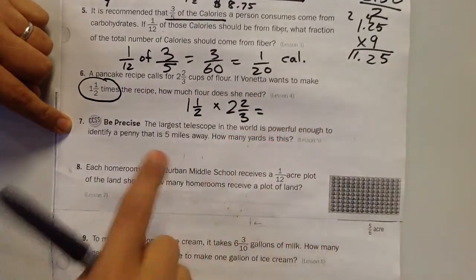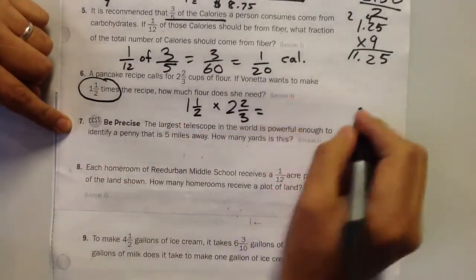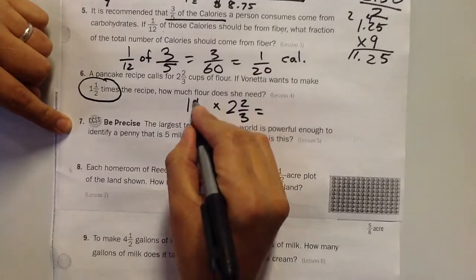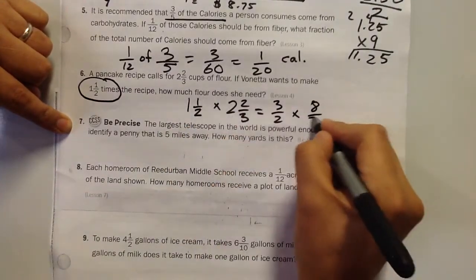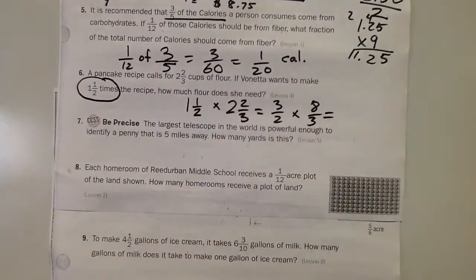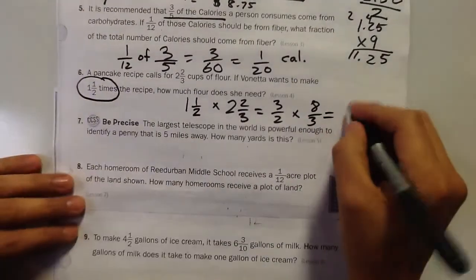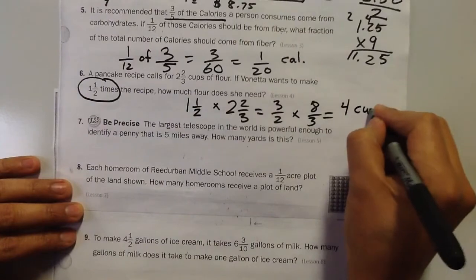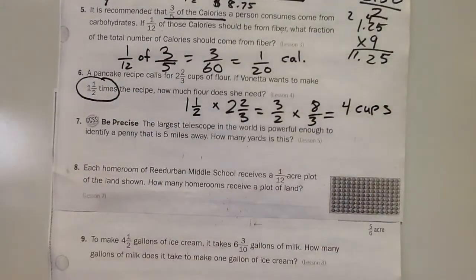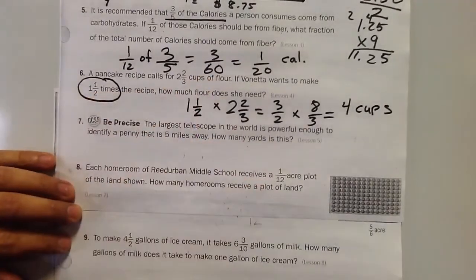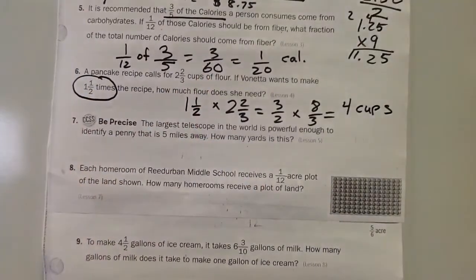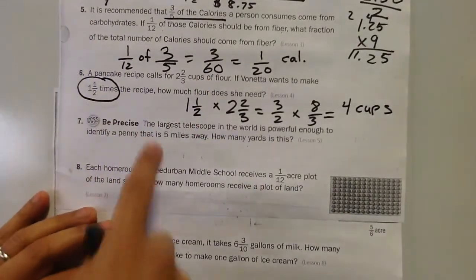And as you know, we do not multiply mixed numbers, we multiply improper fractions. So 1 times 2 is 2, plus 1 is 3/2 times 8/3. And what does that give us? That gives us 4 cups. But the key word here is times, really. They're telling you times. Now, if it said as many times more, you know that means something else. But that's not what it said, though.